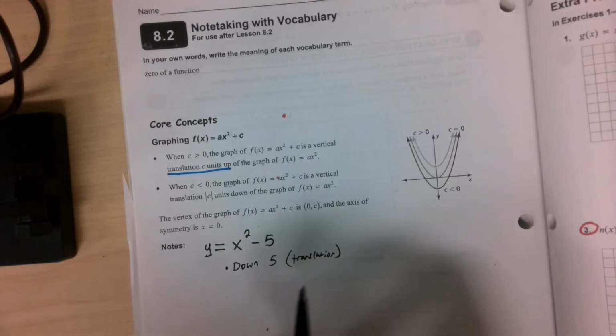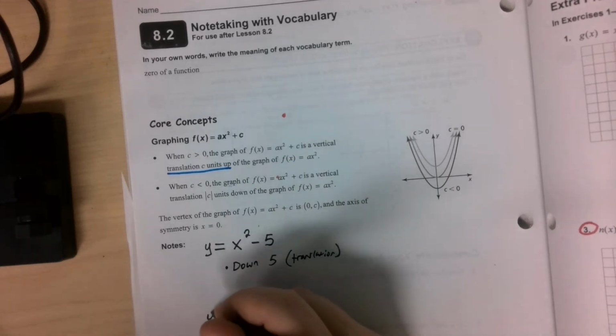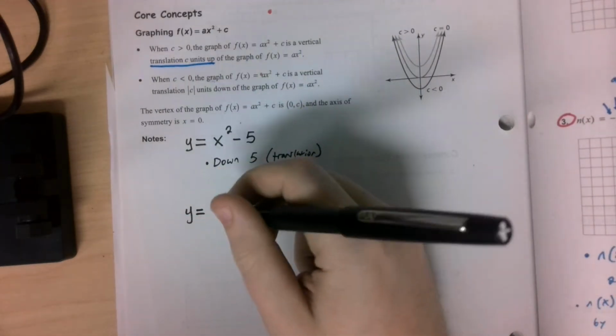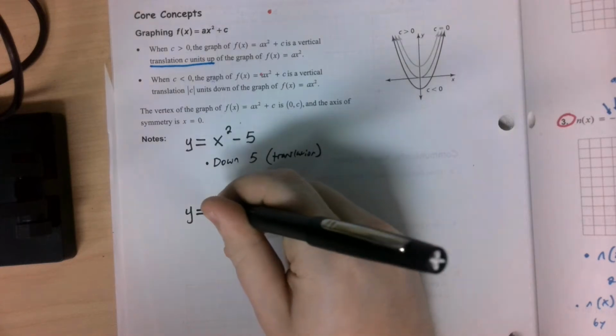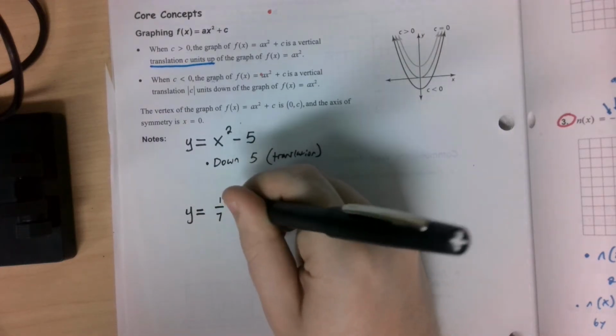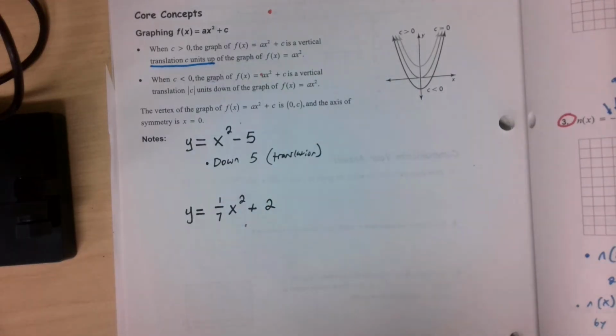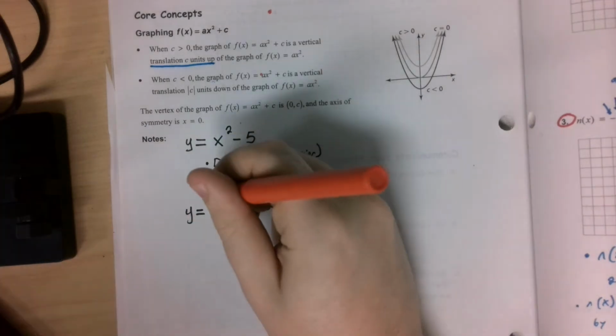From this alone, we should be able to guess what will happen when I give you a graph with multiple pieces to it. For instance, what if I gave you something like this? 1/7 x squared plus 2. Now we've got multiple things happening at the same time. Well, let's first identify what these numbers are.